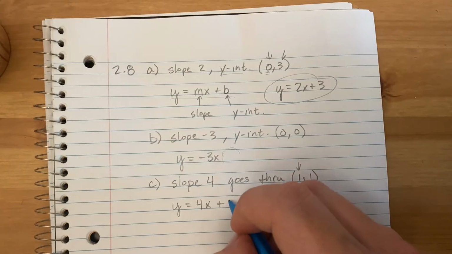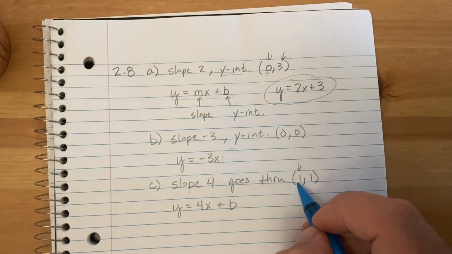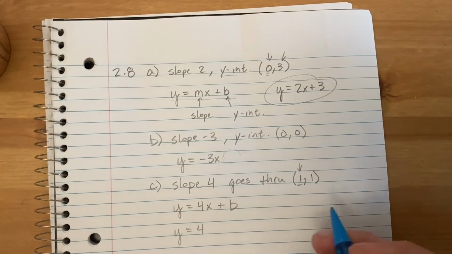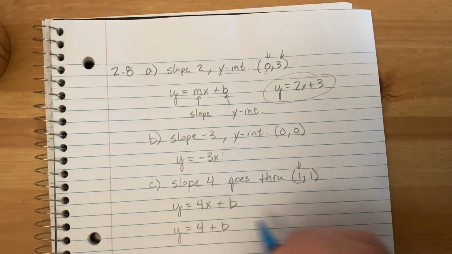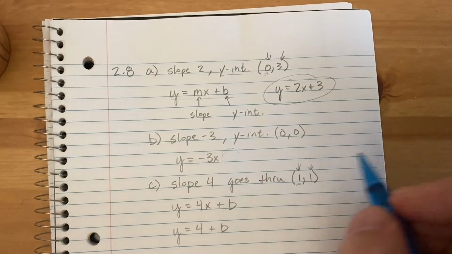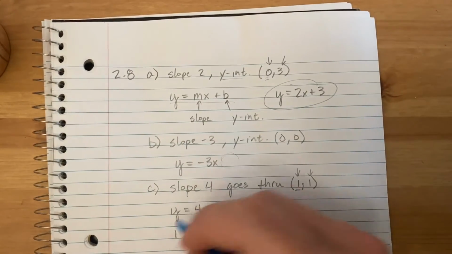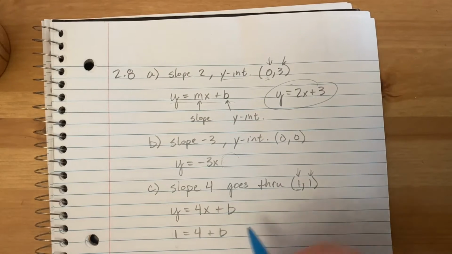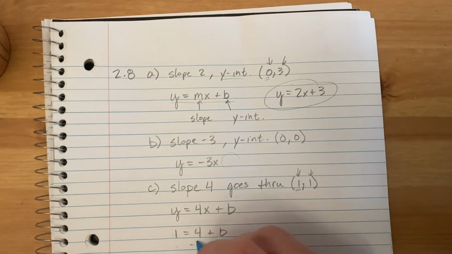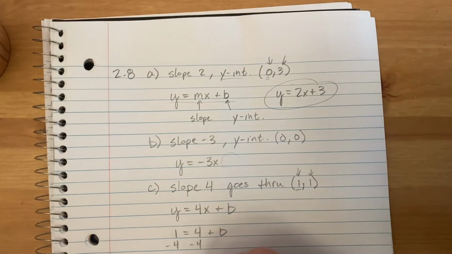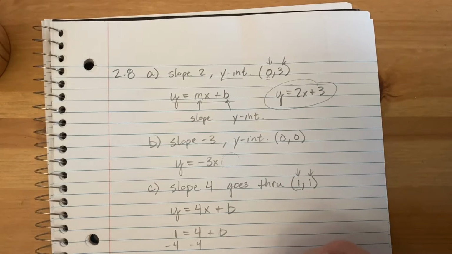So what we're looking for is b here, so I'll leave it as a variable. Let's plug this value in for x. That gives us y equals 4 times 1, which is just 4, plus b. And I could have gone ahead and plugged this in for y as well. Now we just need to solve for the unknown y-intercept. That's pretty straightforward, and that gives us b equals -3. So our final equation is y equals 4x minus 3.